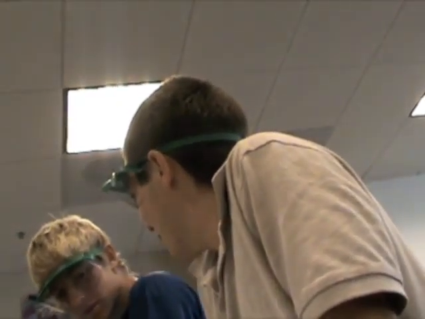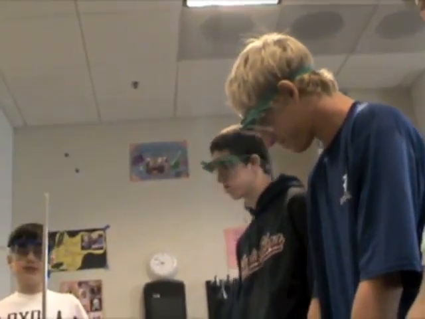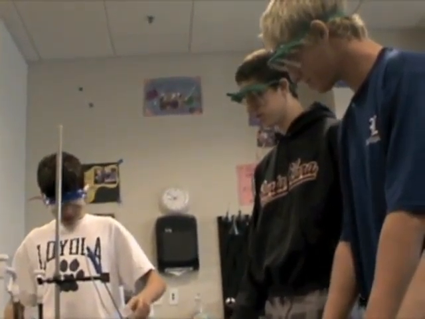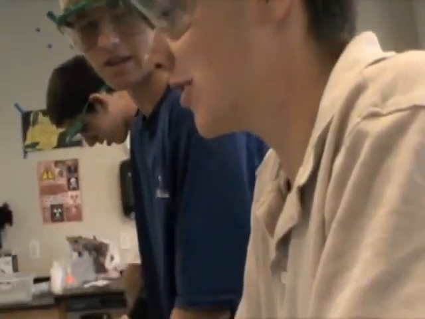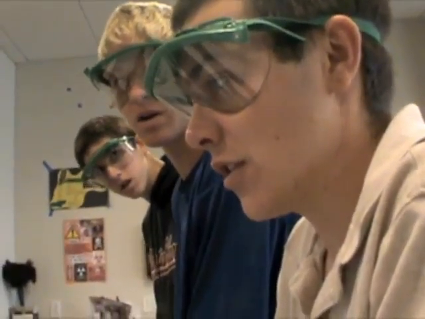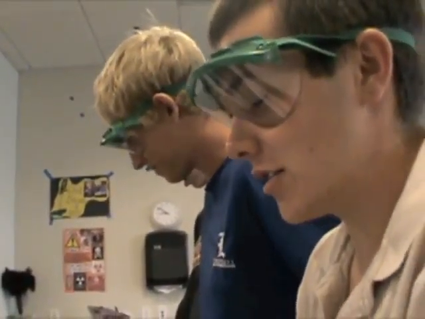What are you trying to determine? We're trying to prove that Q equals MC delta T. No, we're trying to find the specific heat of the metal. Then why are you using water? Because we know the specific heat of water, so if we subtract it from the combined specific heat, we'll get the specific heat of the metal.